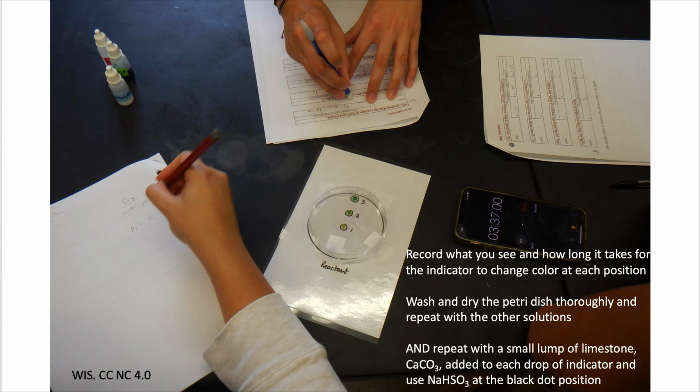After you've done that solution, wash and dry the Petri dish thoroughly and repeat one at a time with the other two solutions. And then repeat with the solution of sodium hydrogen carbonate, but add a small lump of limestone or chalk to each drop of indicator, and again add the acid too.